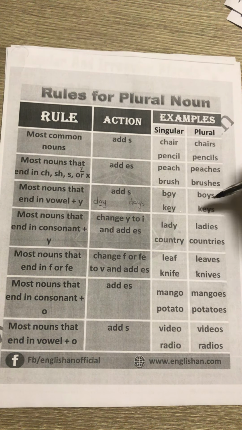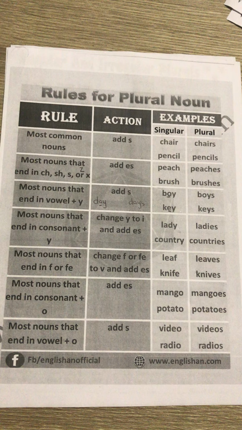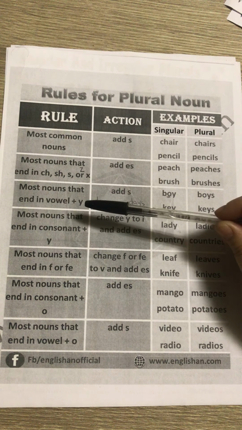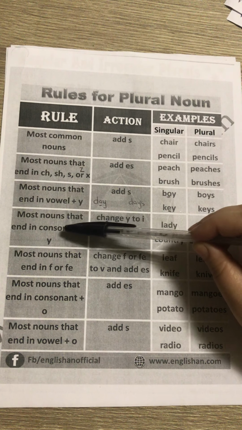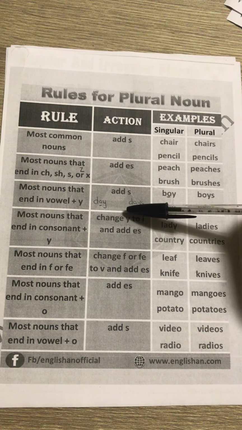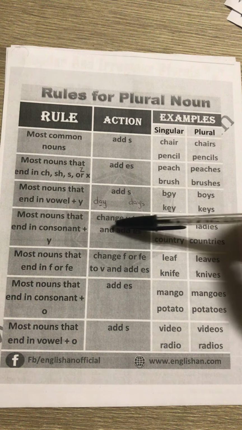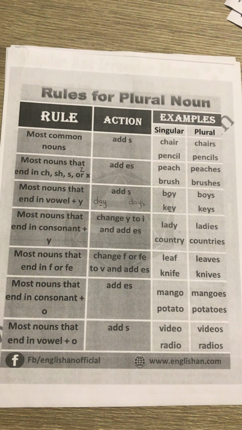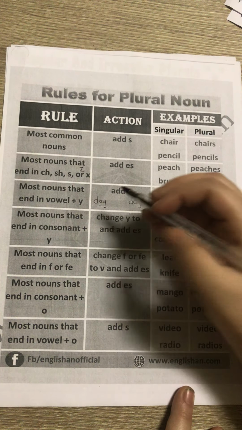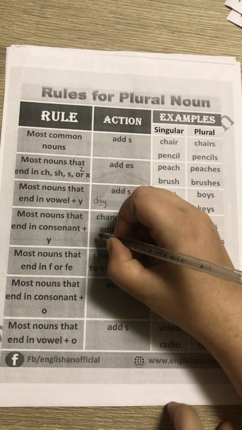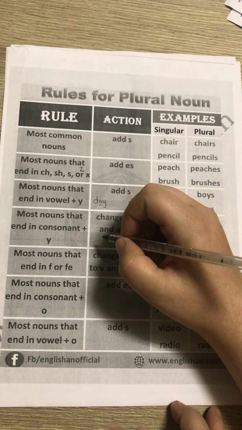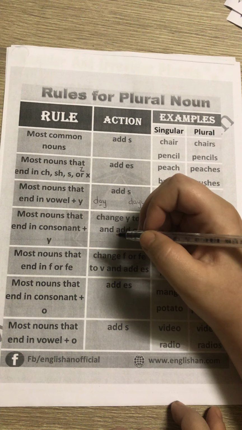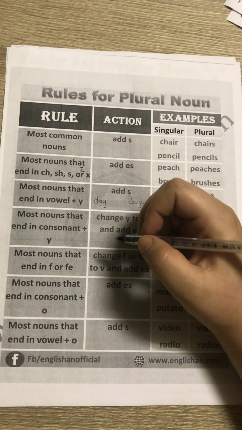Next one. Tomorrow we are going to start with exercises where you can practice it, so don't worry. Next one, I just want to read through this page with you today. Most nouns that end in a consonant and then a y, you change the y to an i and you add es. So now they're saying, as soon as a word is like, let me think of a word. Oh my word.